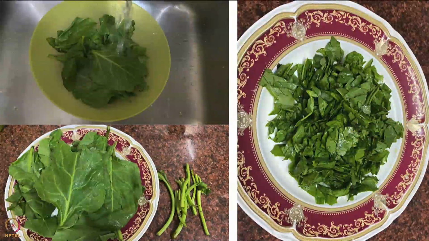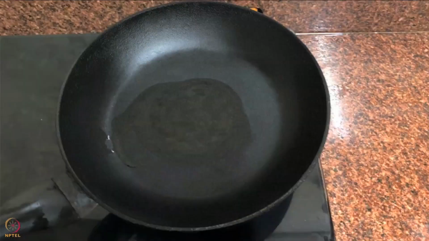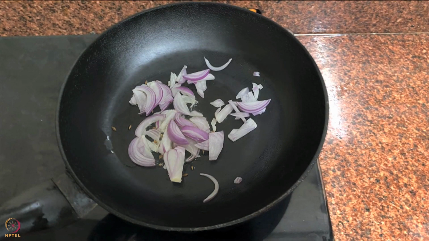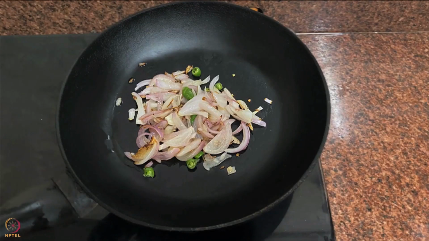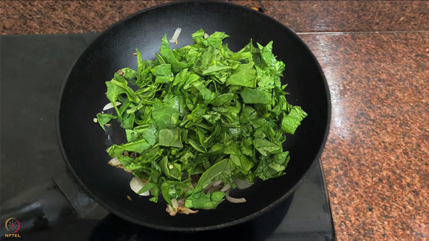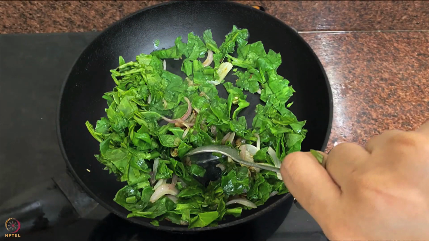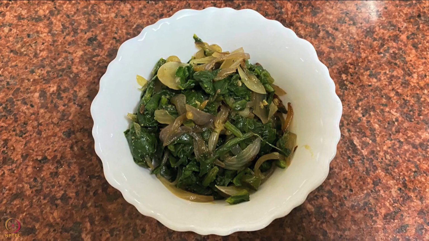Procedure: wash and chop the spinach leaves finely. Heat oil in a pan and add cumin seeds. Once they crackle, add sliced onions and saute it. When the onions turn light pink, add green chilies and chopped spinach. Sprinkle some salt on it. Saute it for 1 to 2 minutes on medium flame and then keep it aside.